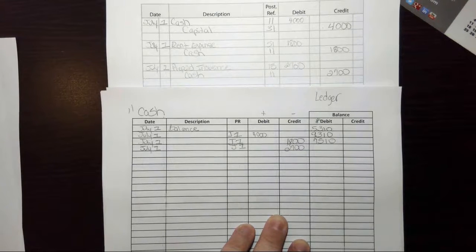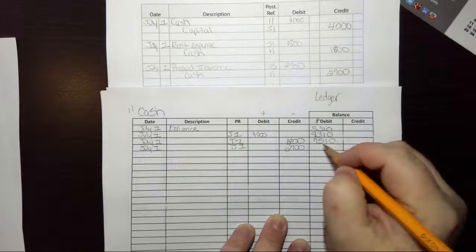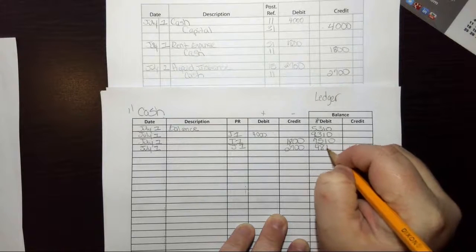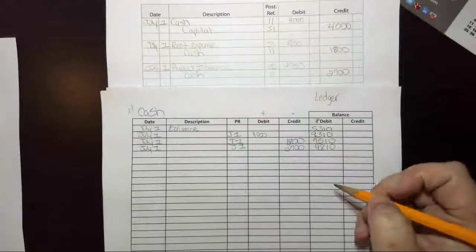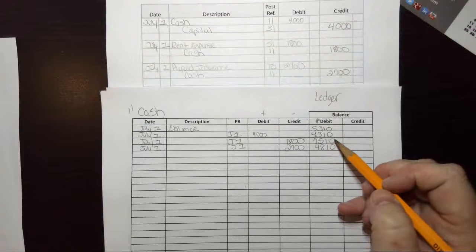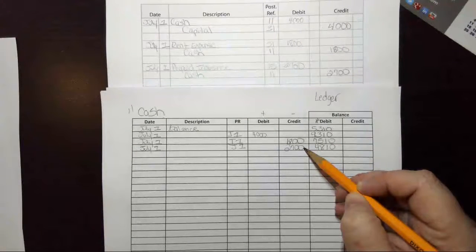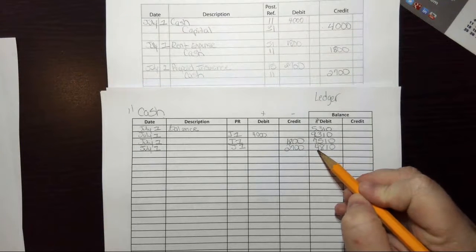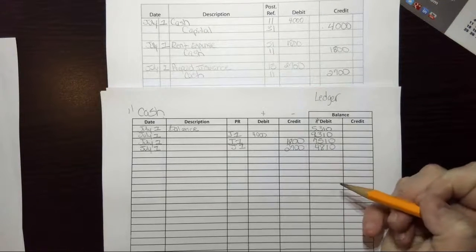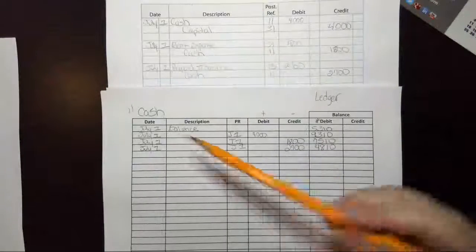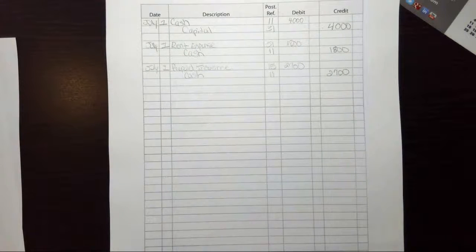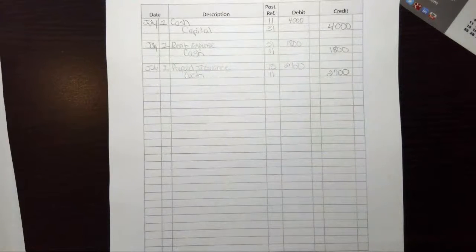So I need to update the balance, and the new balance is $4,810. That's $7,510 minus the $2,700. That gives us a new debit balance of $4,810 in the cash ledger. Go ahead and look at the next set of transactions.